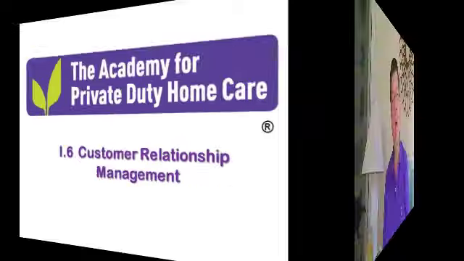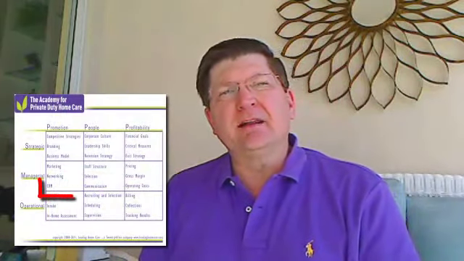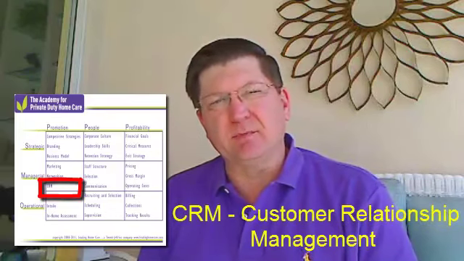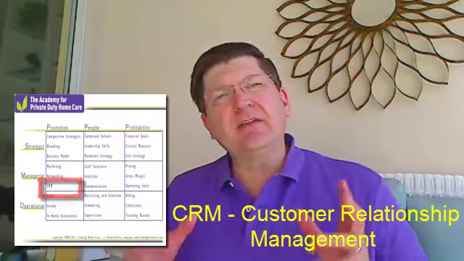Continuing to look at the promotion pillar and the managerial level, we're now going to look at the element called CRM, or Customer Relationship Management. Now, this is one of the areas that I think is particularly important, yet quite challenging, because we're talking here about setting up a computerized database of your key referral sources and your current clients in order to follow up with your sales and marketing activities.